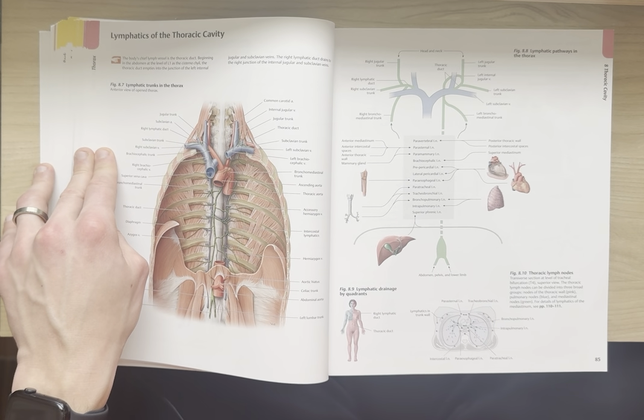The right lymphatic duct is here. And the left subclavian trunk is here, so it's not a perfect parallel, one side versus the other. But there are commonalities as far as the right bronchomediastinal trunk and the left bronchomediastinal trunk. And then it's got information on what drains where.